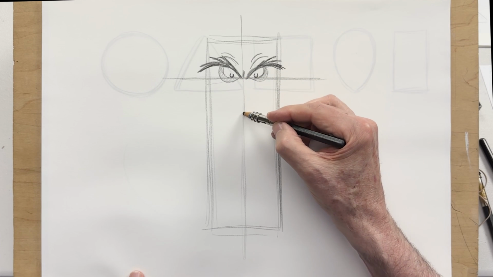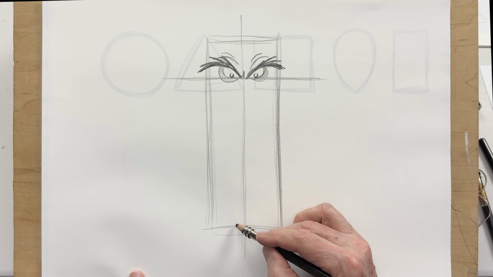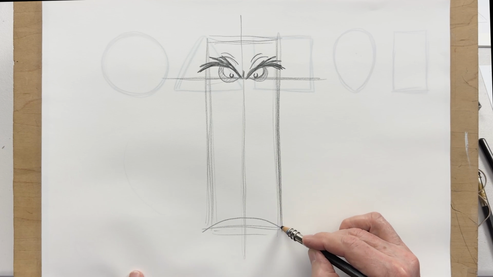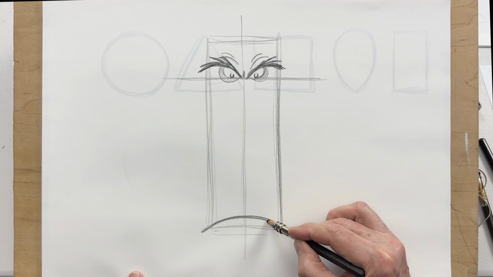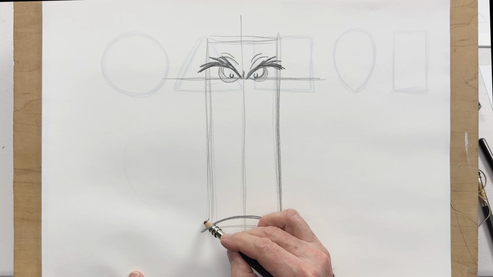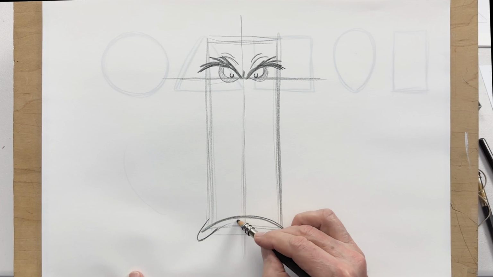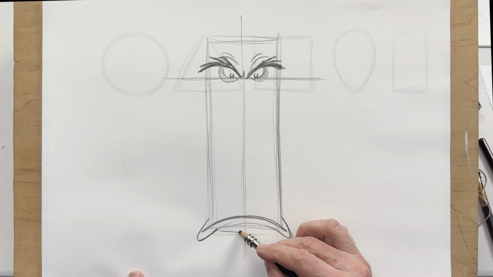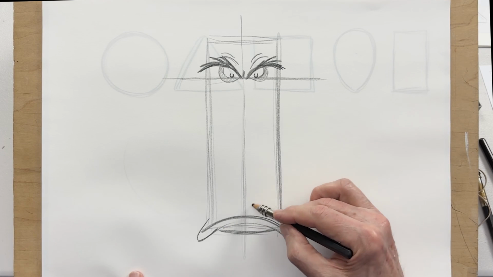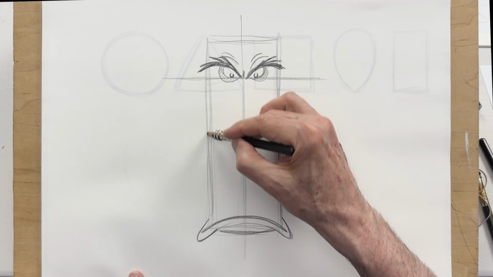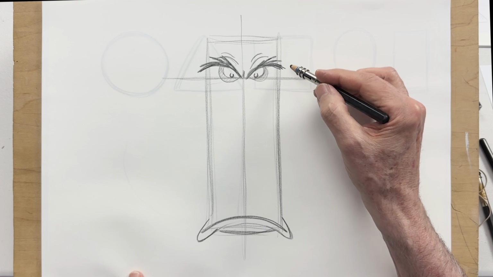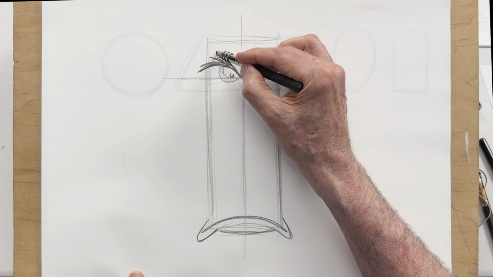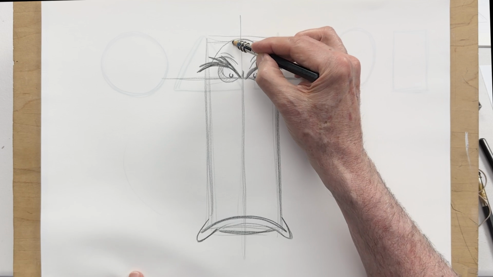Now, going all the way down the medial line to the bottom of the rectangle, I'm going to create an arc, and that's going to be his mouth, that arc shape. Pinched at the corners, very thin lips, hardly any chin. We got this long gap between the eye line and his mouth. Also at the top, I'm going to give him a little pointed head.